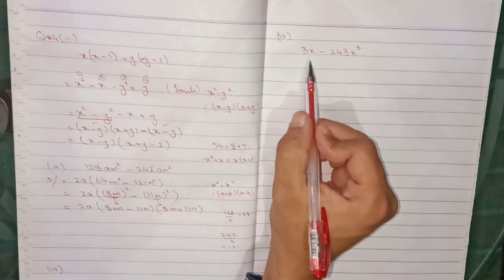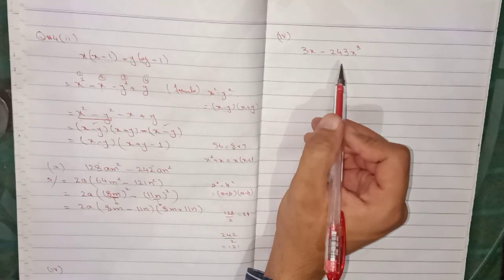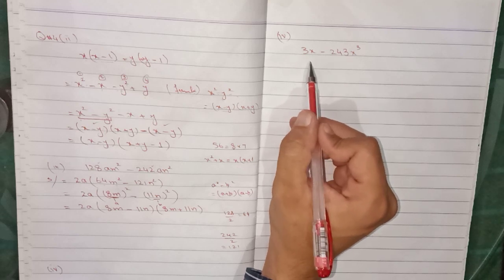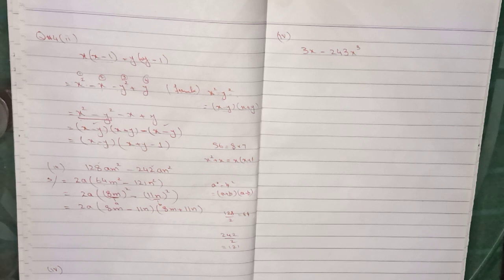And question number 4 is too easy. I think you will do it yourself. 3 is common, then it would be 3x is common, 1 minus 81x square. So this question is for your homework.